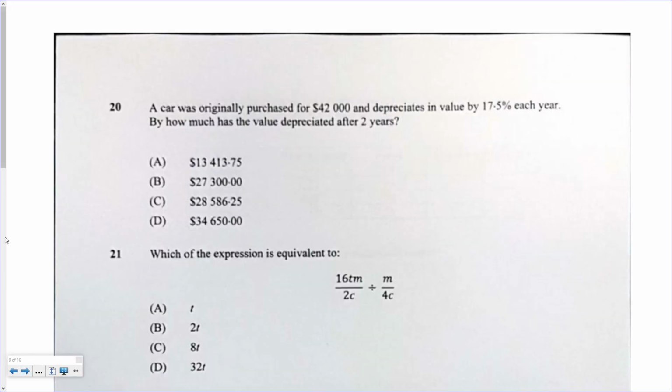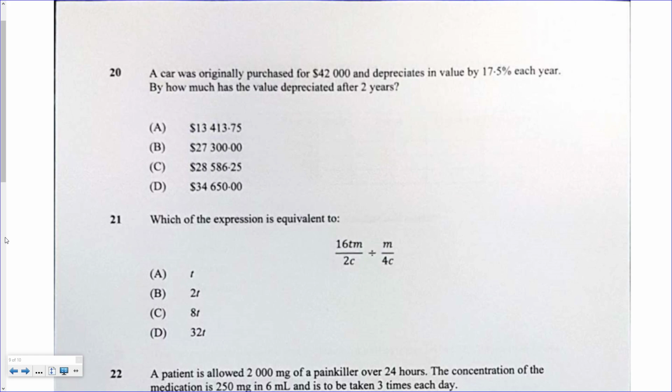Going to question 20. A car was originally purchased for $42,000 and depreciates in value by 17.5% each year. By how much has it depreciated after 2 years? Now here's a very important bit in this question. This is why it's question 20. It's not asking what its value is after 2 years. It's asking how much it has depreciated after 2 years.